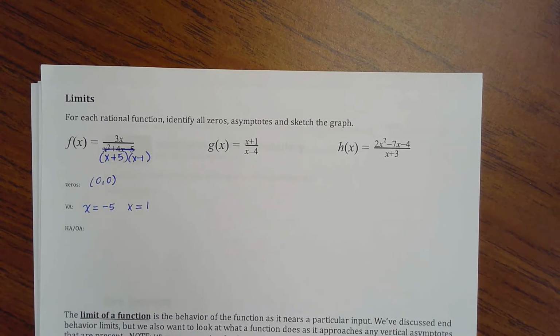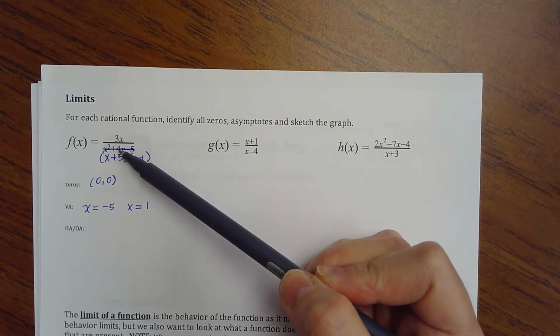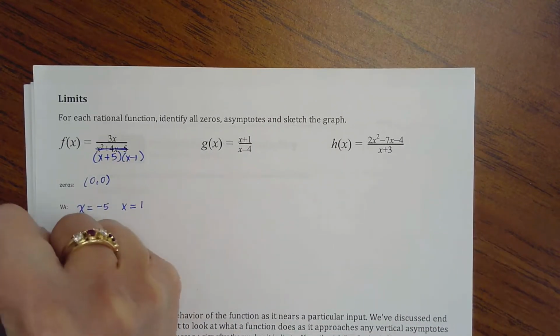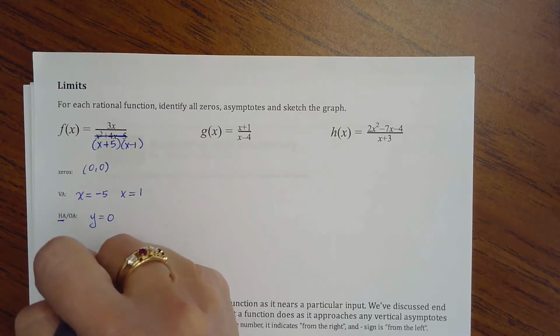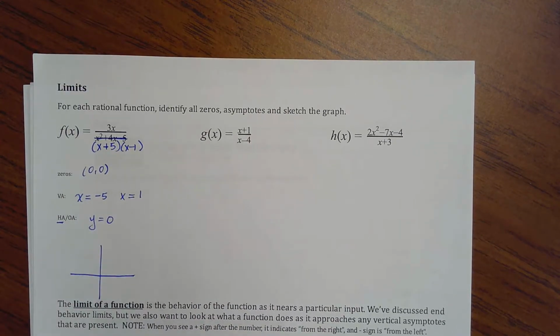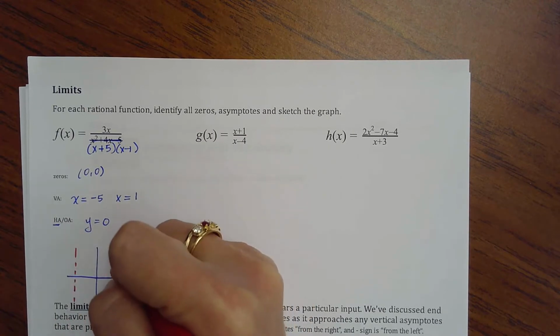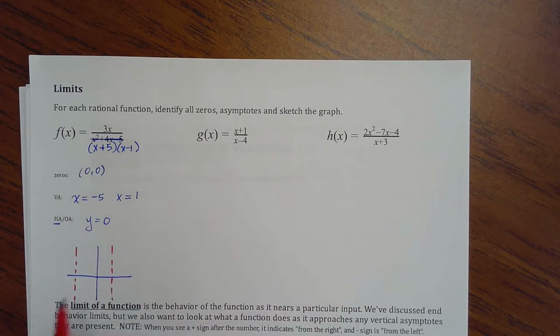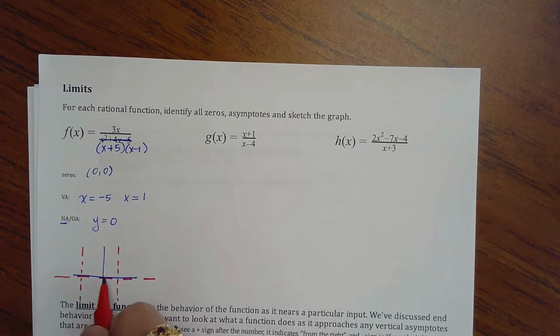If we use those rules that we talked about in the summary, if the numerator degree is less than the denominator degree, then our horizontal asymptote is y = 0. All right, so let's sketch the graph. I'm just doing a real basic sketch here. So I have -5 and +1, roughly, and y = 0, and I have an x-intercept of (0, 0).